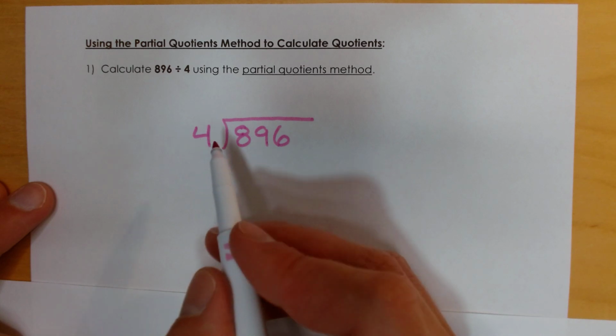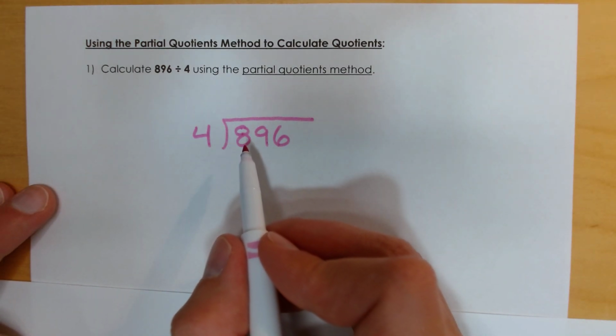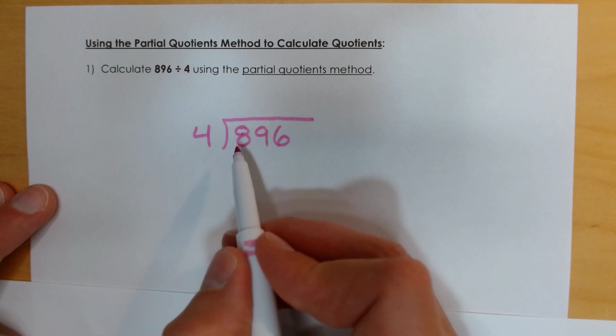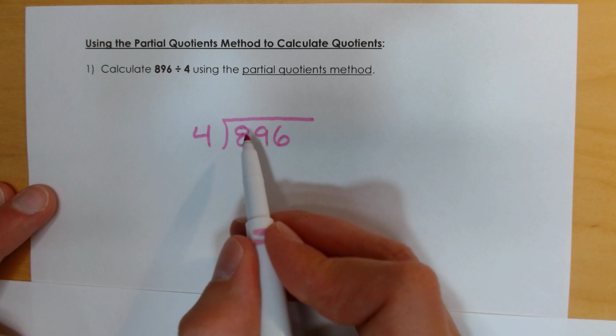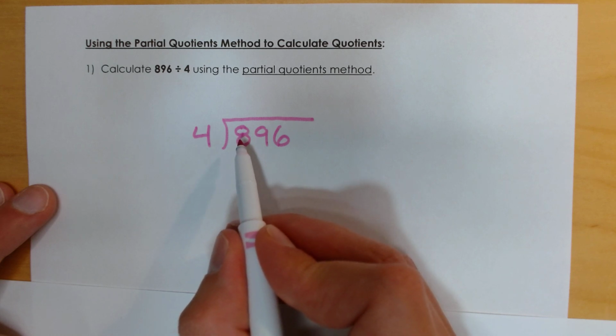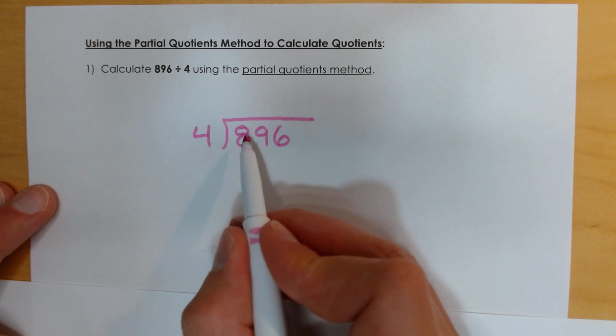Now with the partial quotients method, we start by going place value by place value. So we start with the first place value, which is the hundreds place, and we have an 8. When I see this number, I don't want to think of it as just 8. I want to think of it as 800. So how many 4s go into 8?